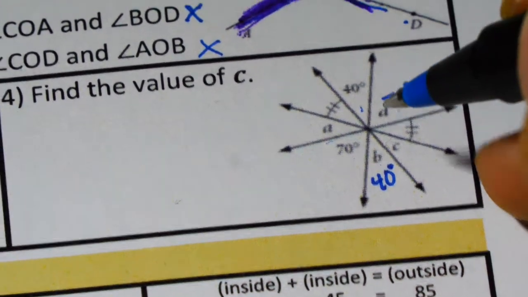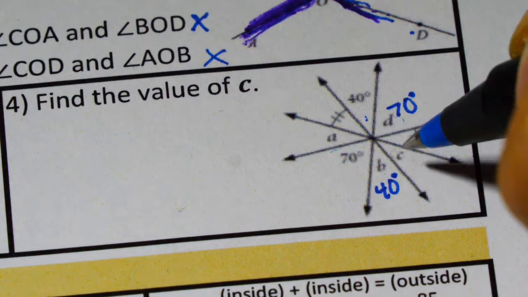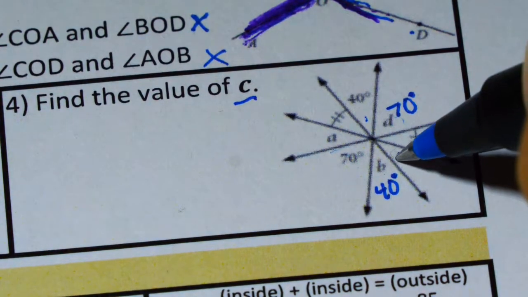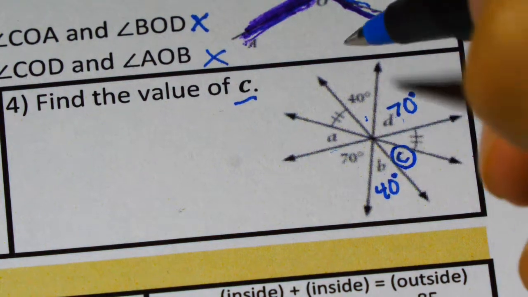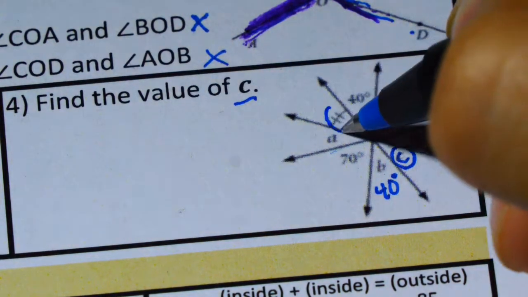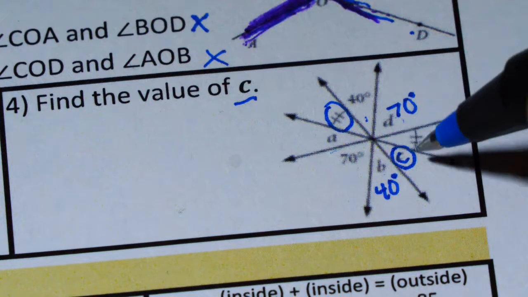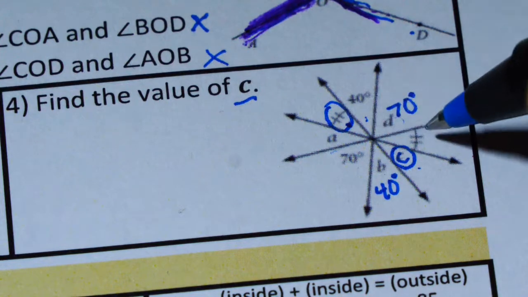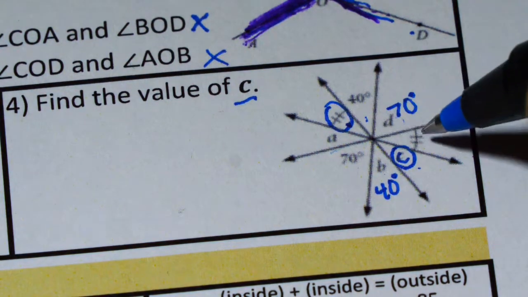I also know C is what we are trying to find. C is the same as this one. They are opposite. C is opposite to this angle. And this angle, if you see this mark, is also the same as this angle. They have the same mark.